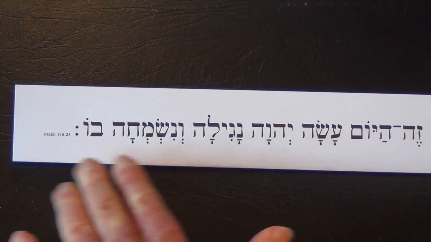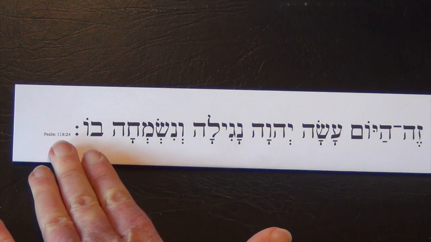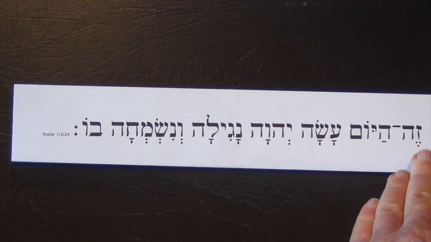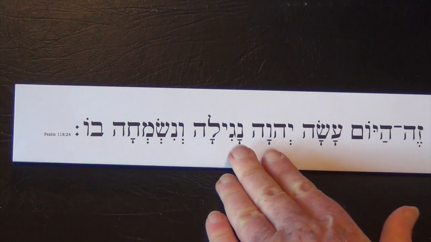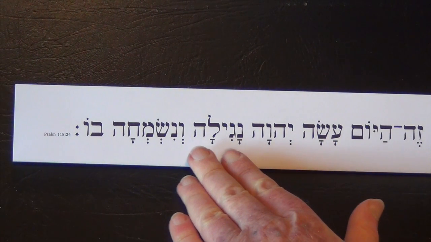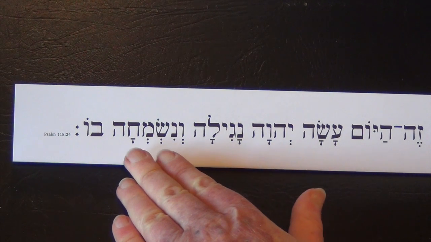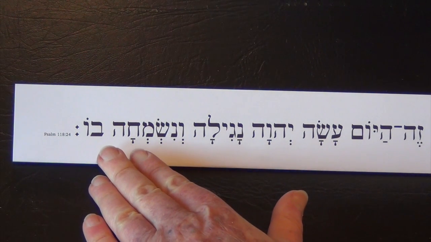Today we're going to look at a verse from Psalm 118, verse 24, a verse that's been made famous by scripture and song. So let's have a look. So here it is, Psalm 118, verse 24, reading again from the right. Ze hayom asa Yahweh, nagila v'nismecha bo.